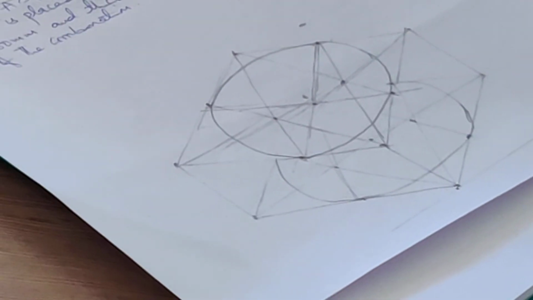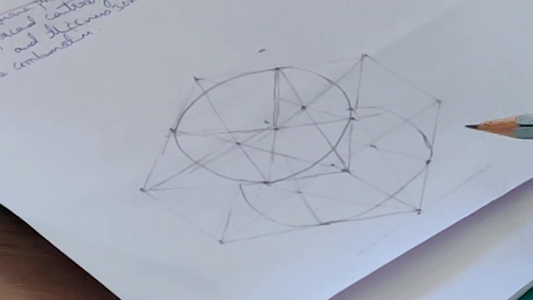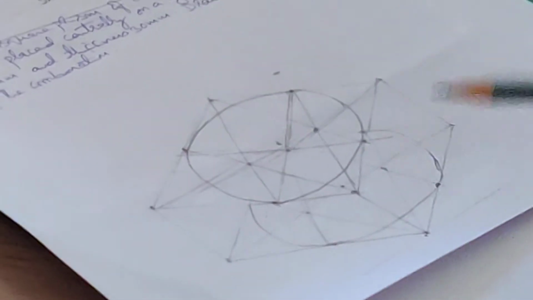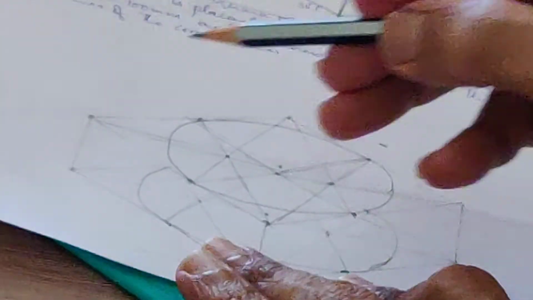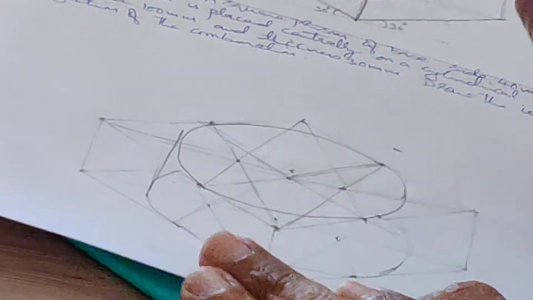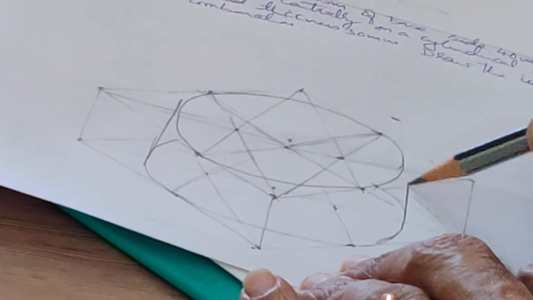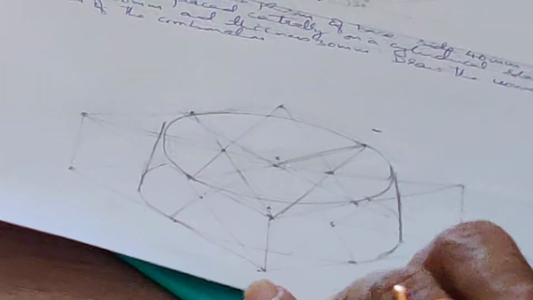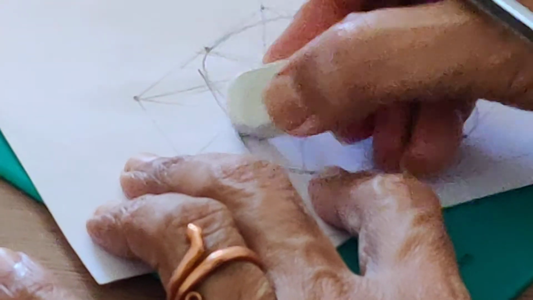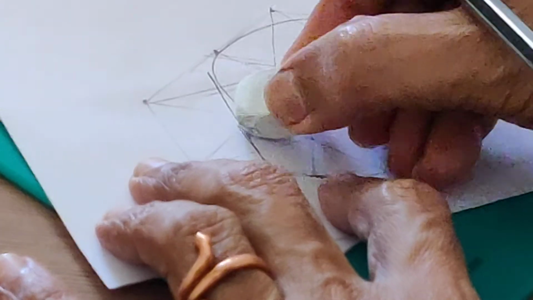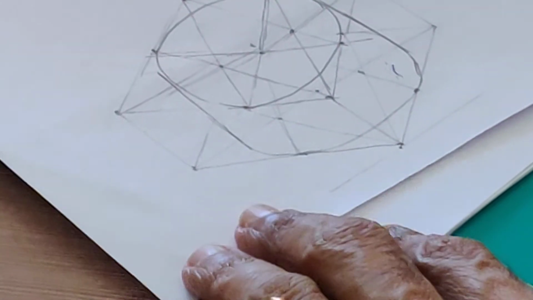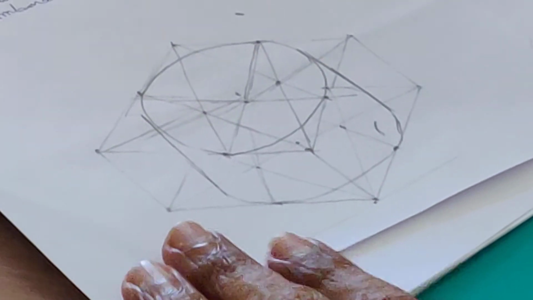So you get two symmetrical ellipses now. What this is for the top face, this is for the base. So you need to draw common tangents to these. So this is how your cylinder appears. Okay.